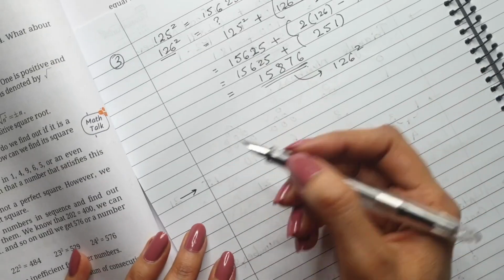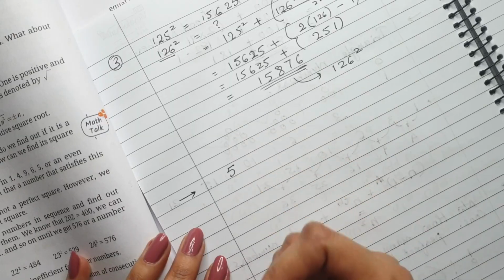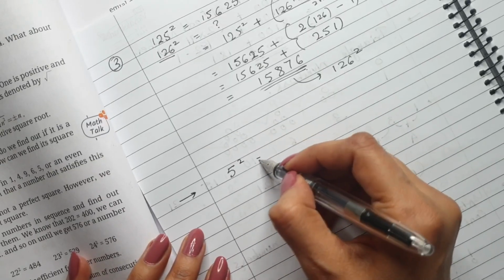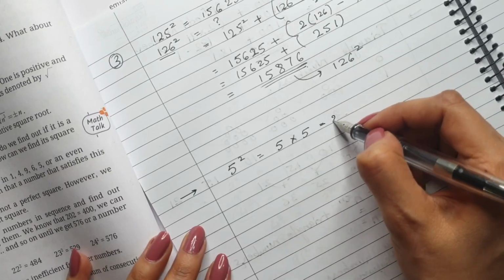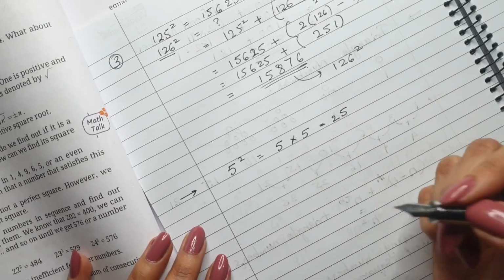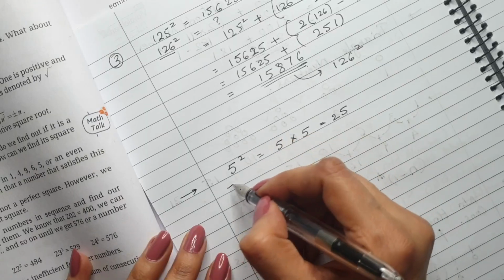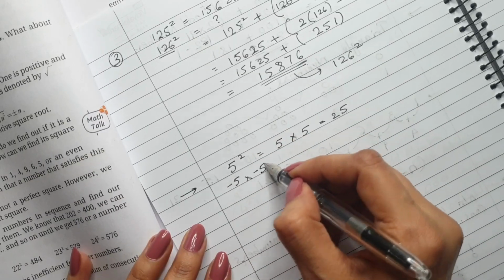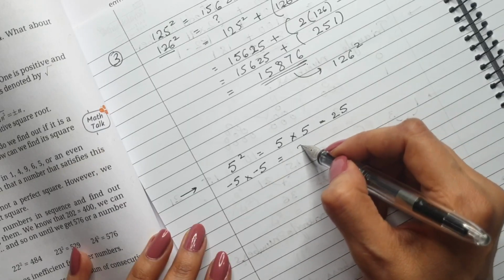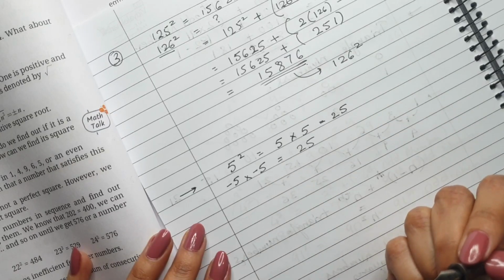If you have a number, let's say 5, and if I take the square of this number, which means 5 into 5, you will get 25. What if I have the number minus 5? So minus 5 into minus 5 is also equal to 25, correct?